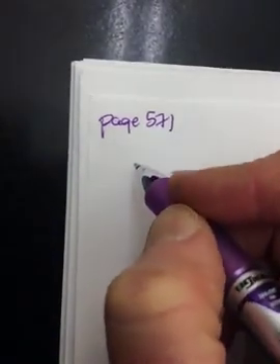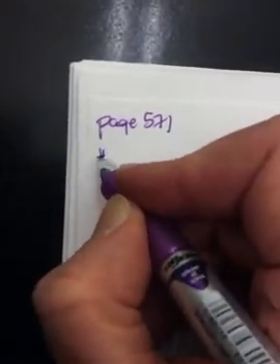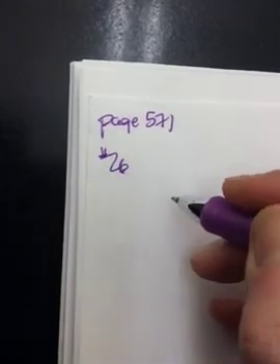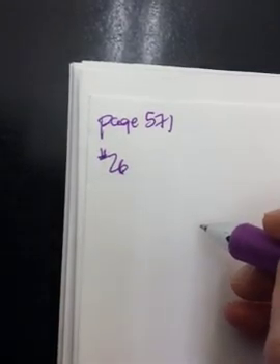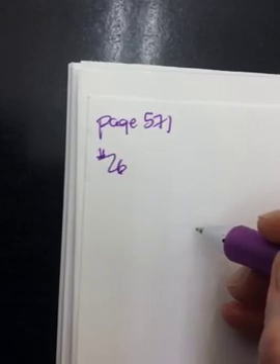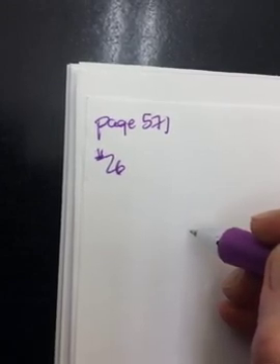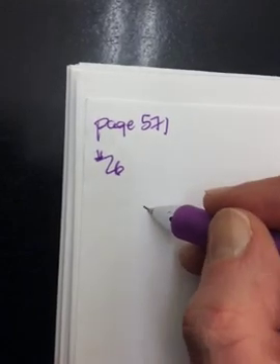And the first one is number 26. It says, a motorcycle stunt rider wants to do a loop-de-loop within a vertical circular track. The radius of the circular track is 10 meters. What is the minimum speed that the motorcyclist must maintain to stay on the track?